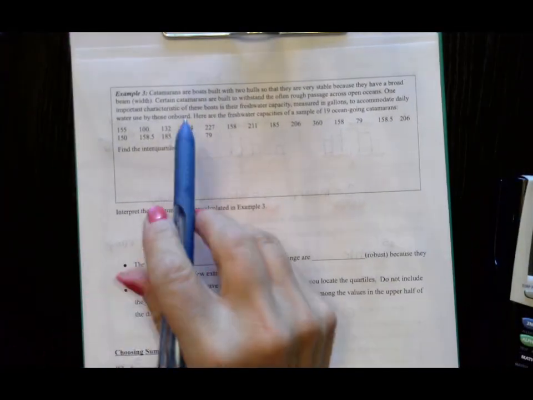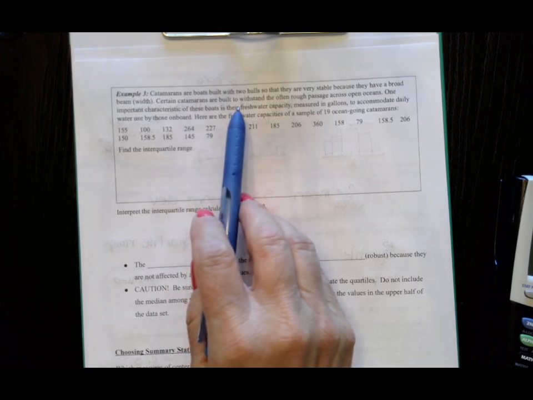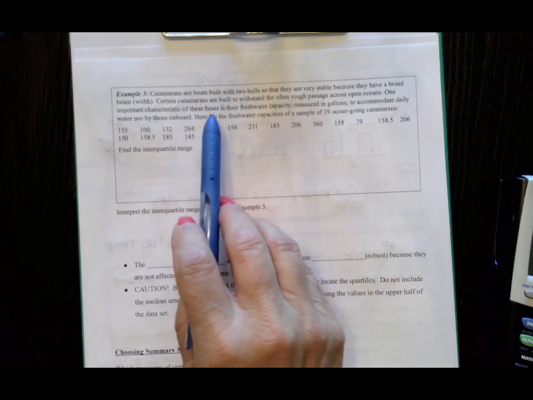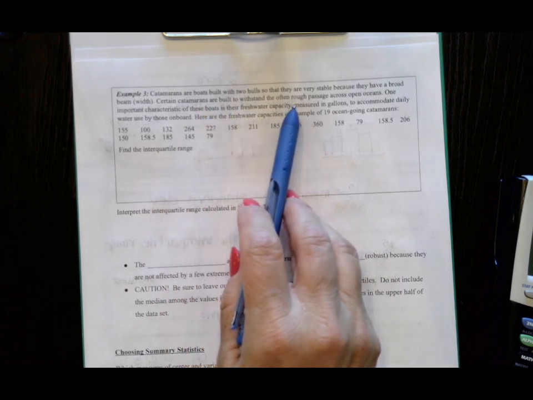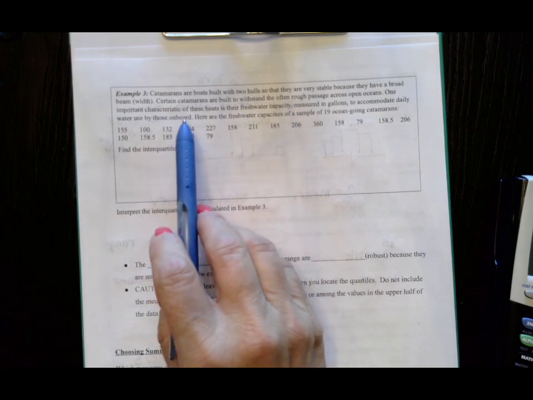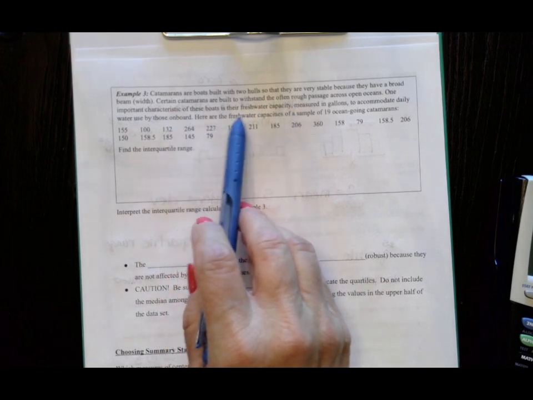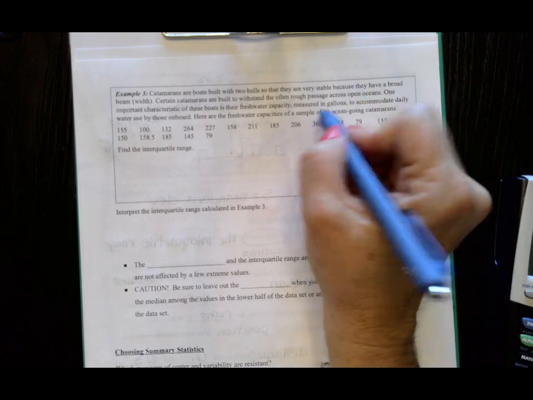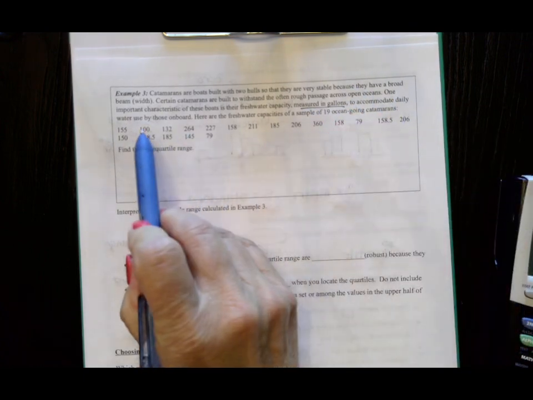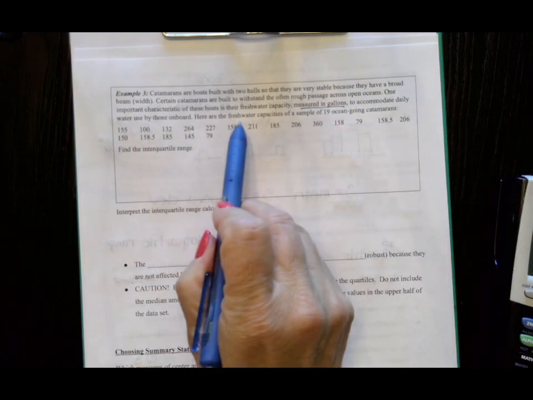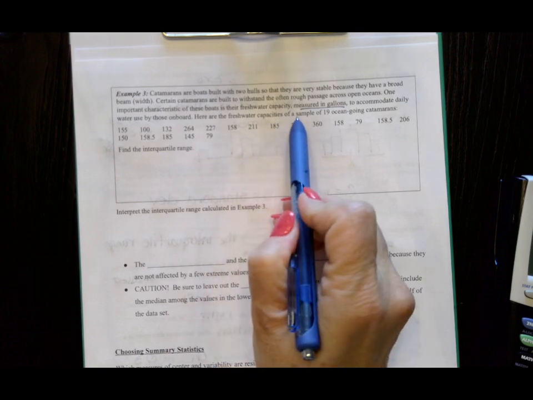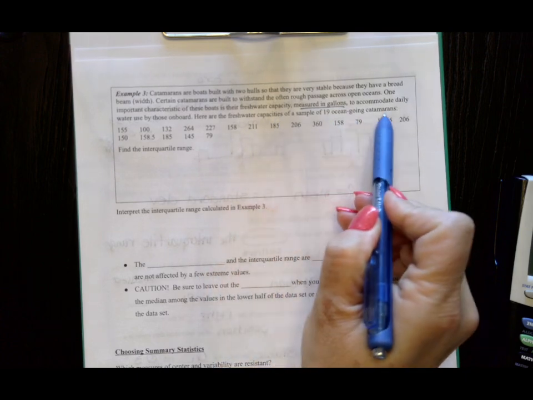So I have this data. It says catamarans are boats built with two hulls. They're very stable. Certain catamarans are built to withstand rough passage across open oceans. One important characteristic is their freshwater capacity, measured in gallons, to accommodate daily use of water on board. So here are freshwater capacities of a sample of 19 ocean-going catamarans.